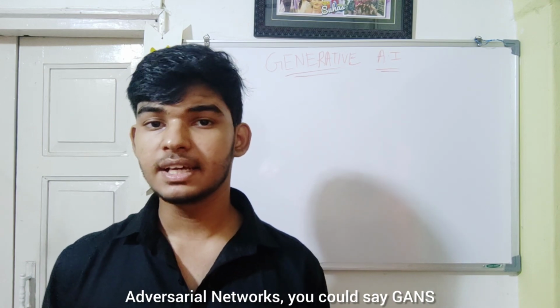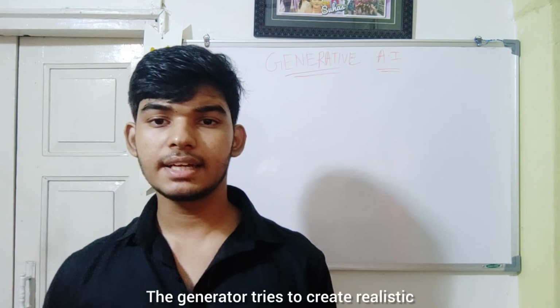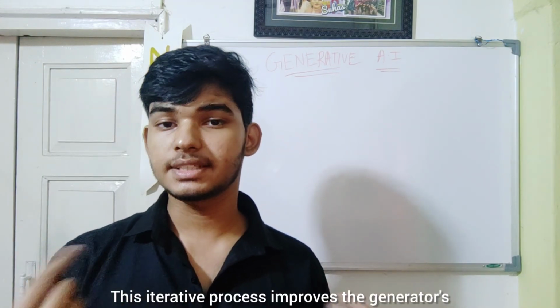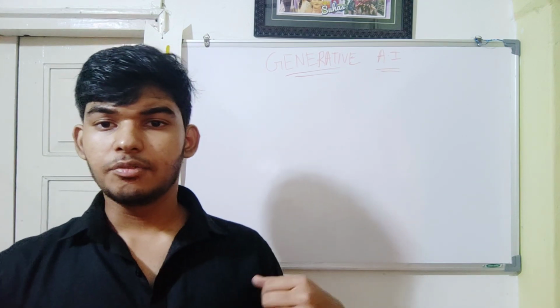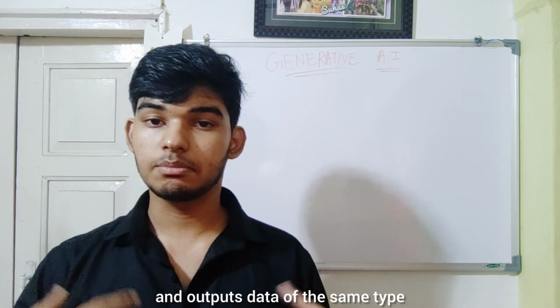Generative Adversarial Networks, or GANs, are a type of generative AI model where two parts, a generator and a discriminator, compete against each other. Think of it as a forgery game. The generator tries to create realistic replicas of an item, while the discriminator attempts to differentiate between the fake and the real. Over time, this iterative process improves the generator's ability to produce highly realistic data, unlike other models which take in one type of data and output data of the same type.